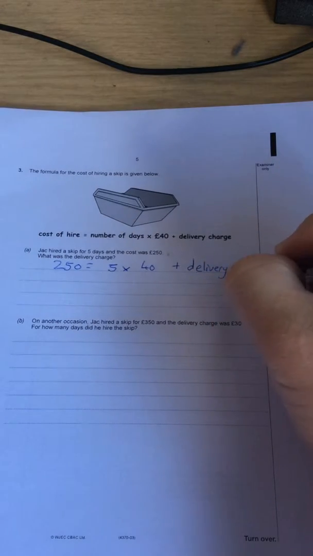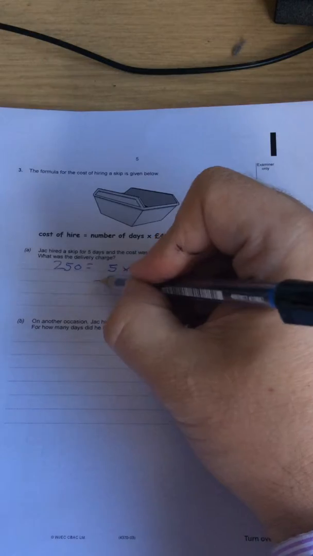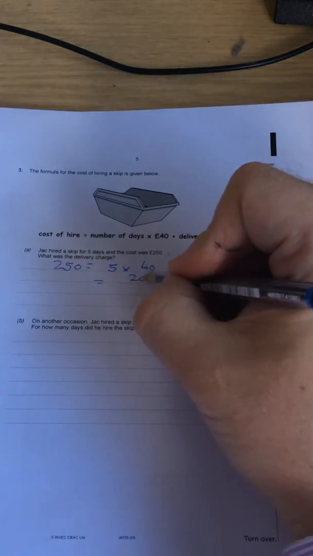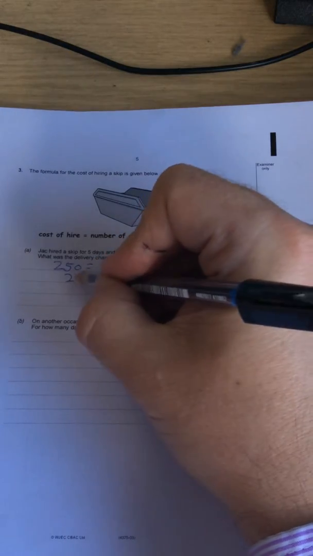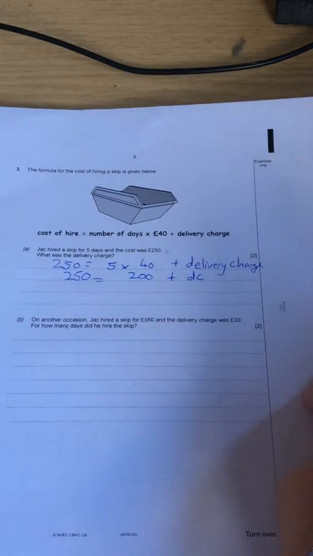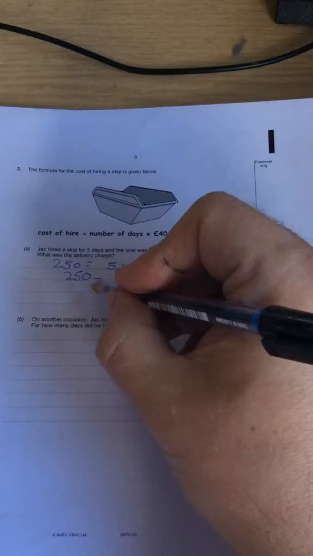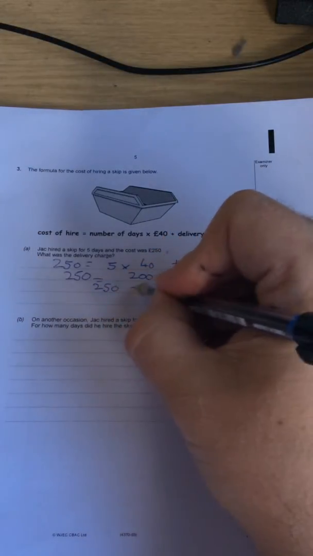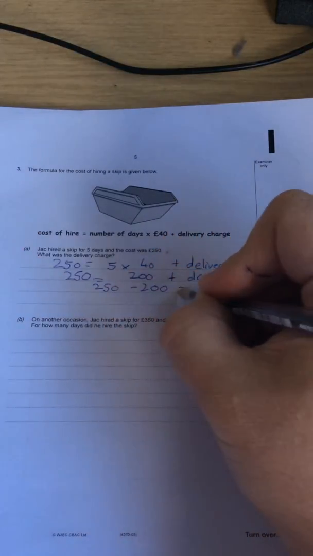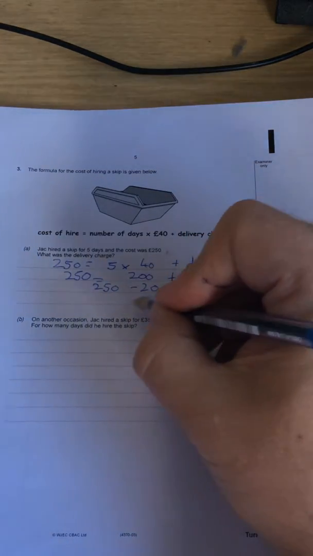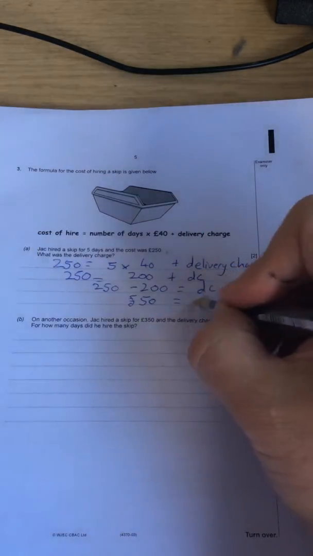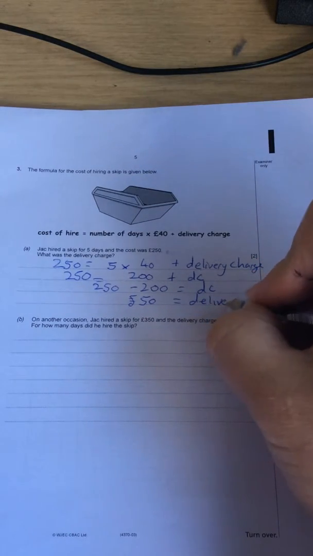So when I'm doing this question, 5 times 40 is £200. So 200 plus the delivery charge equals 250. So to get from 200 up to 250, the answer is going to be £50, because 250 take away 200 is £50. So my delivery charge is £50.